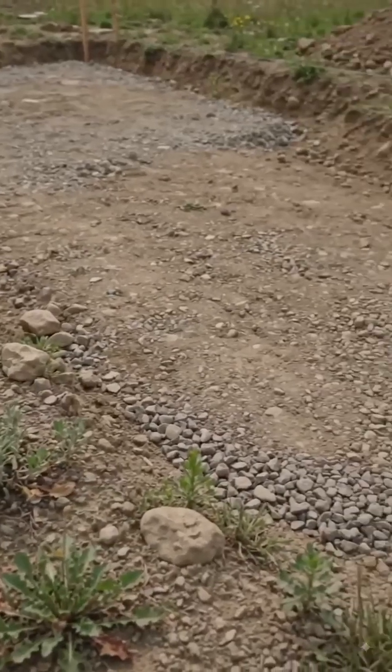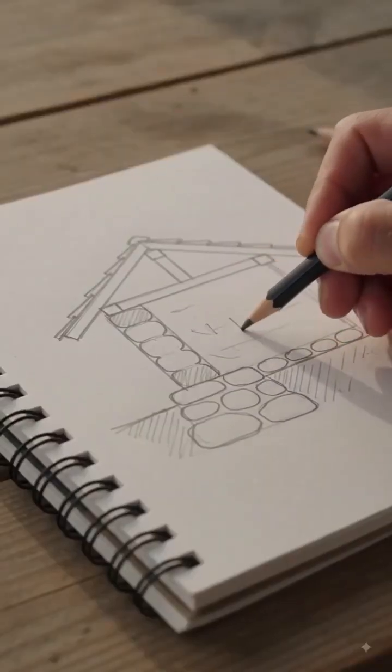Welcome to Lesson 24. We're looking for a building site with good drainage. Avoid low spots where water collects. Plan for a good foundation and roof. Next, we will cover materials.